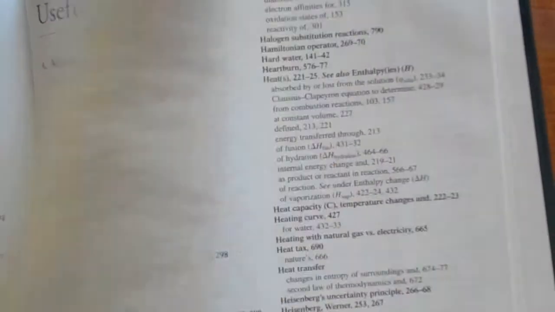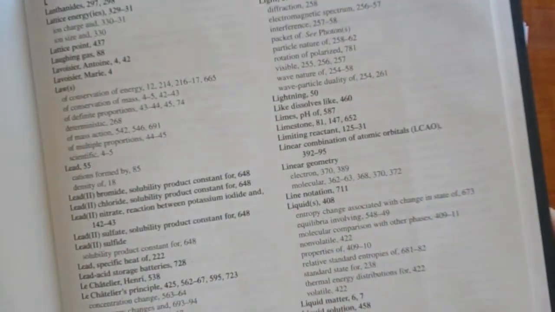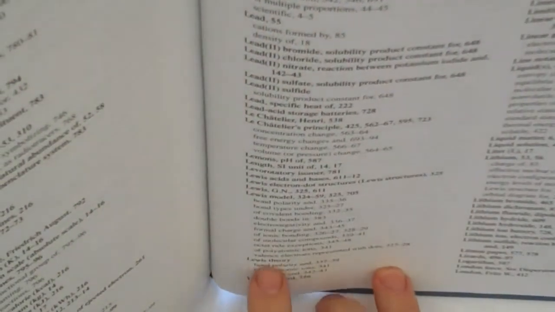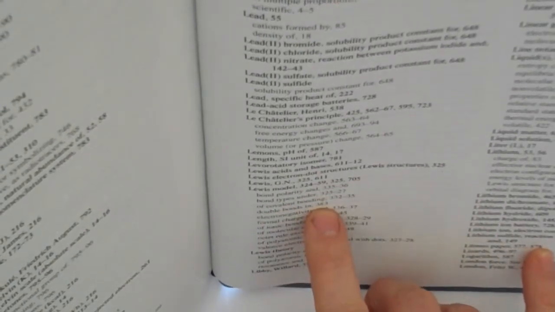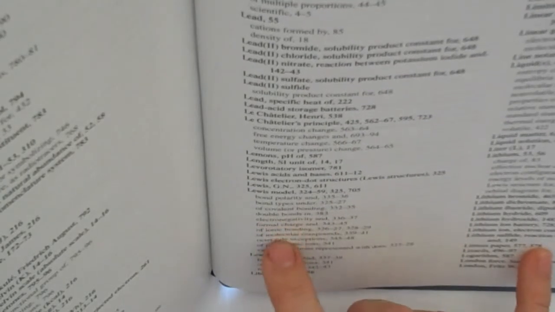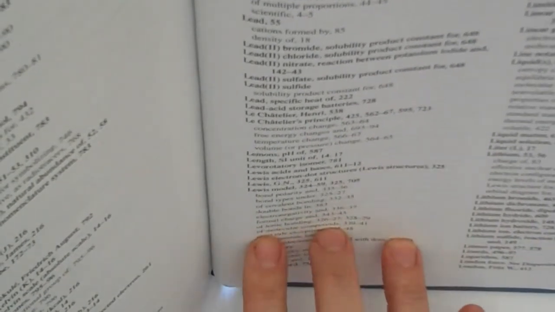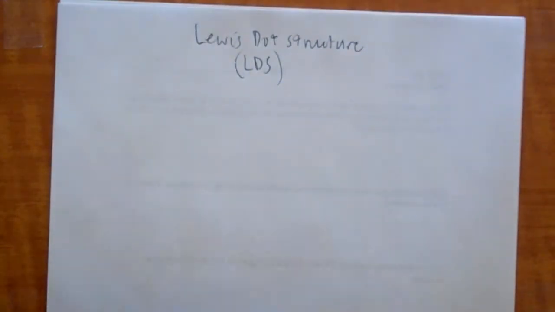I'm going to go to the back of the text and find, I don't know if you can see this, this may be off camera, Lewis theory, Lewis model, bond polarity, no, bond types, no, covalent bonding. Lewis model of covalent bonding is probably there, 332. Double bonds, 383. Electronegativity, formal charge. Lewis model of molecular compounds, 339. That's what I'm going to do. Octet rule exceptions are pretty close to the same thing, in the 340 range. So let's go to page 340.